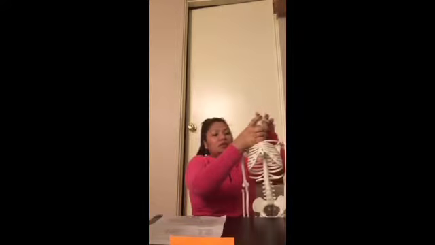The second one is the axillary. Oops, the head came off. The second one is the axillary. Axillary is another name for the armpit. So axillary is underneath here. It's going to be a little bit difficult because this is a skeleton. It's not like a regular person or a regular mannequin.